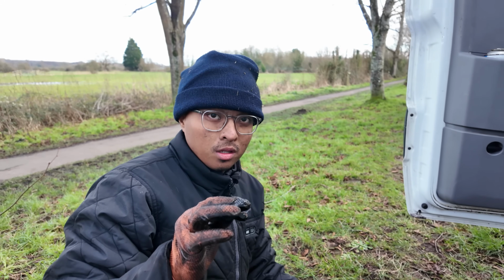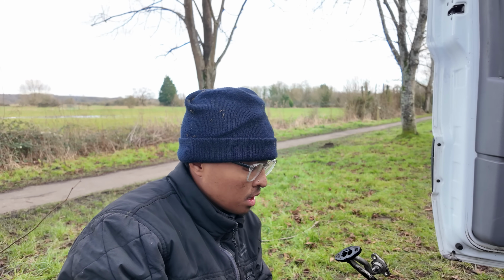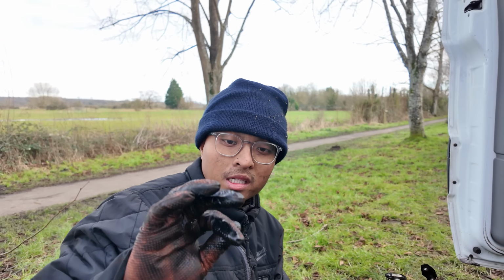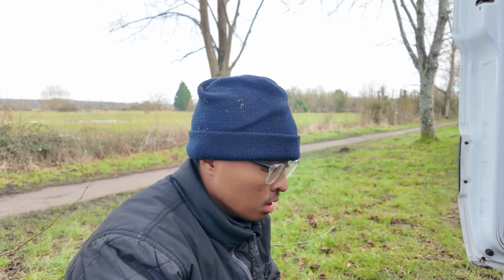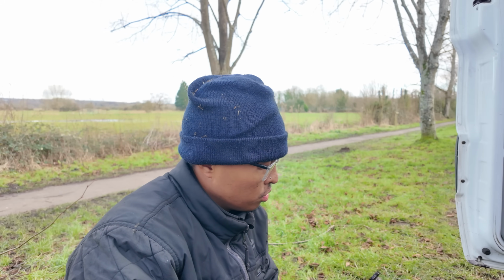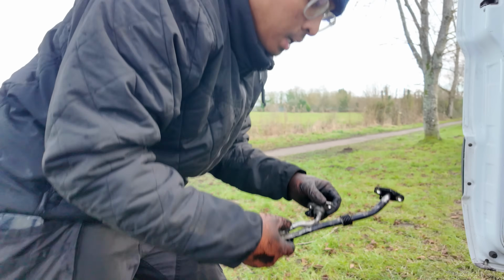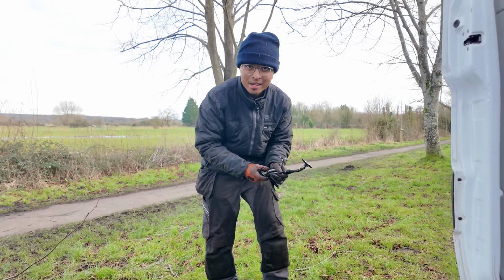But this oil, on the other hand, it looks like it's not been replaced for the longest time. It is very thick, very black, so we're going to advise him to do a service on this vehicle as well. Let's go and put the new turbo in.